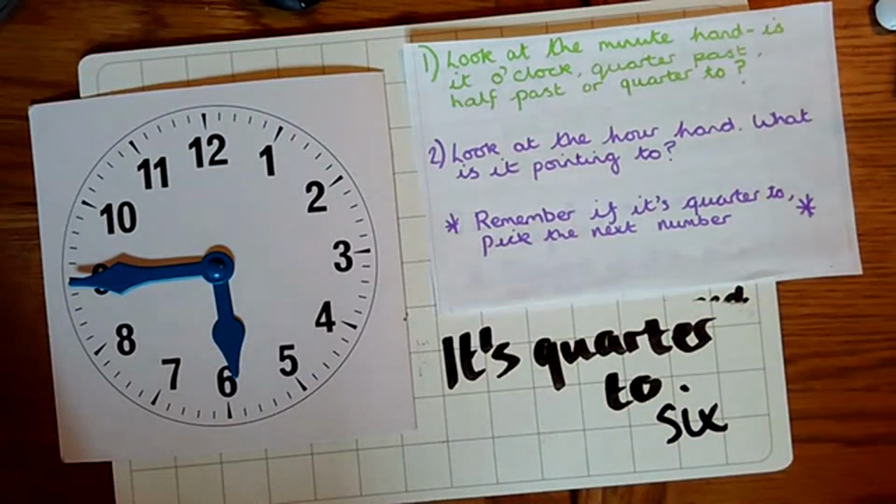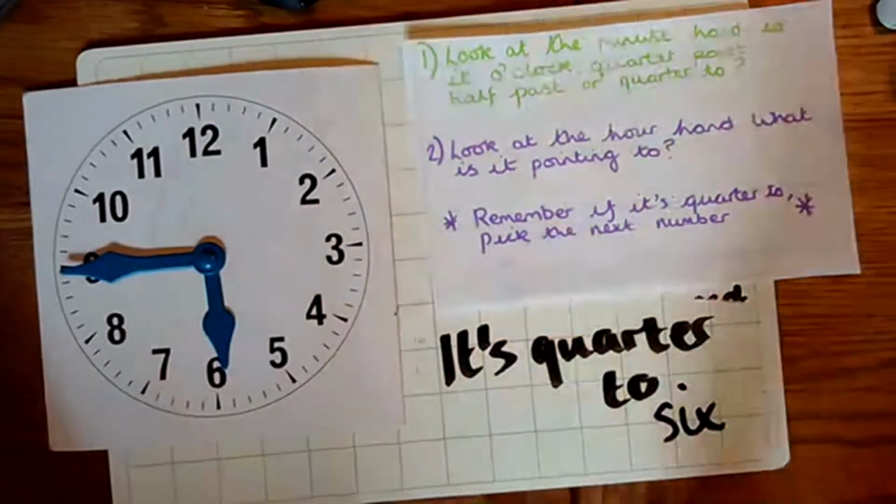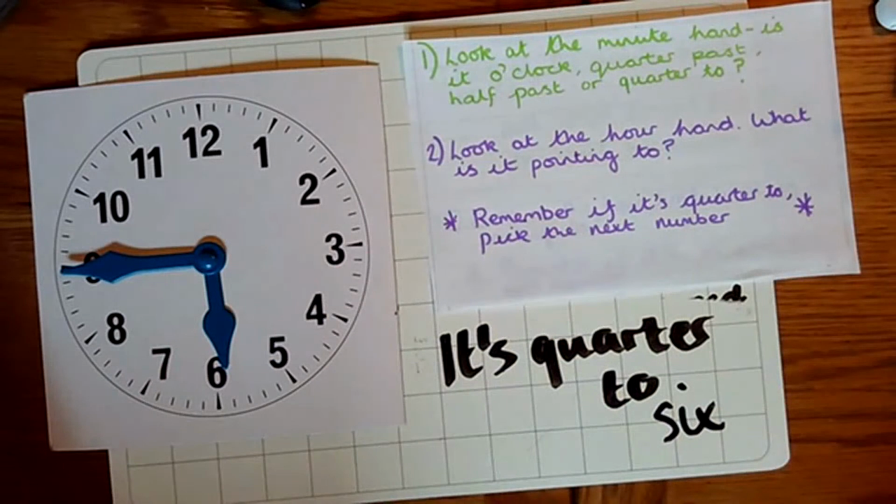Good. The quarter to is the one which is most challenging.